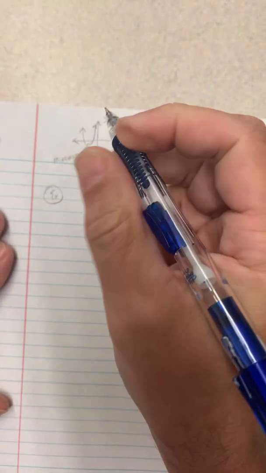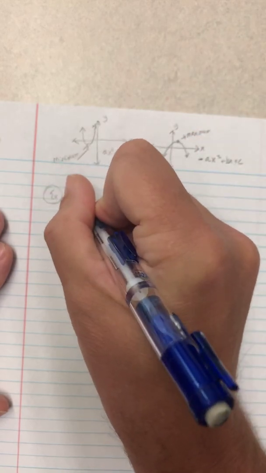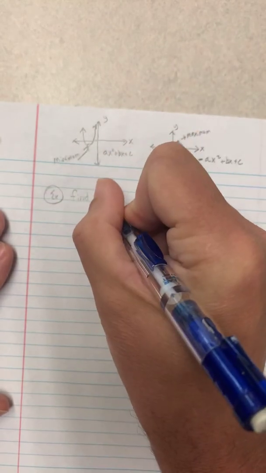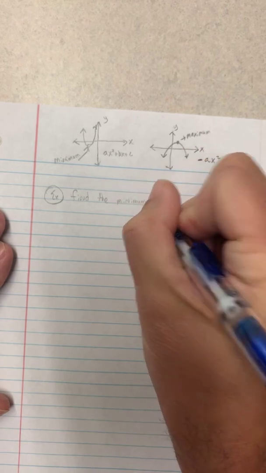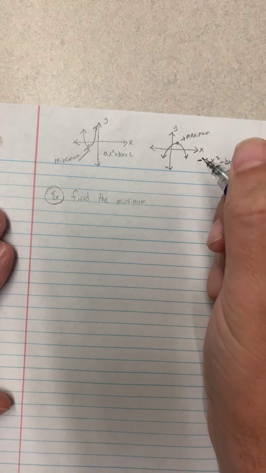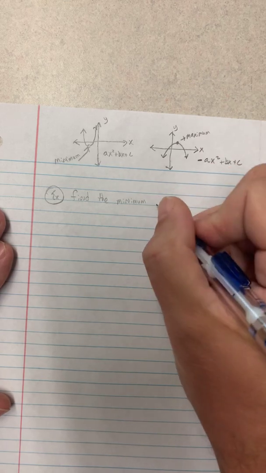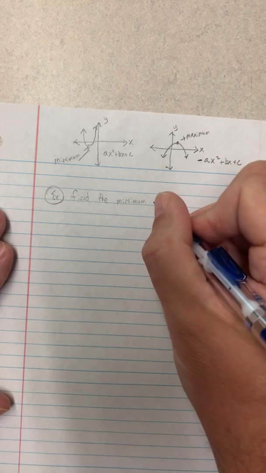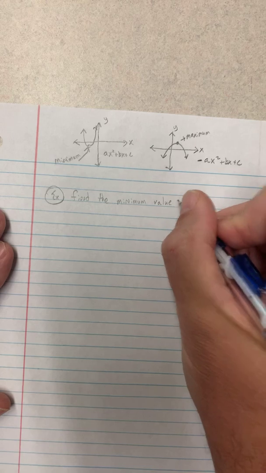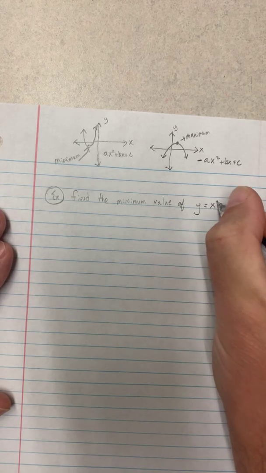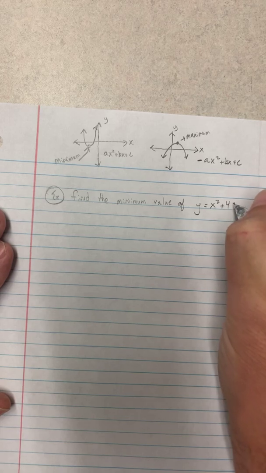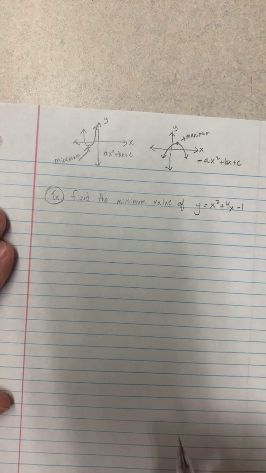Here's an example. I'm going to say find the minimum. And we'll say the equation is y is equal to x squared plus 4x minus 1.